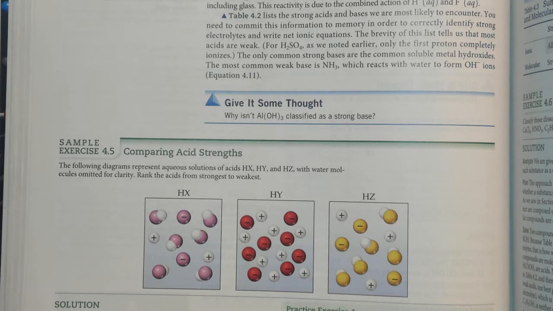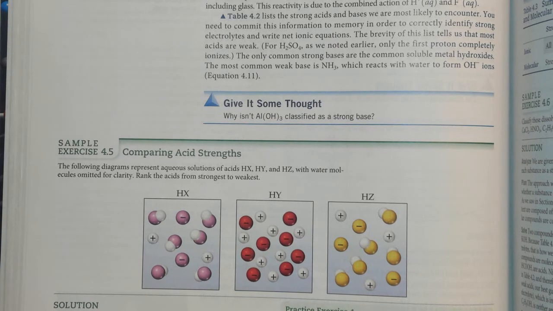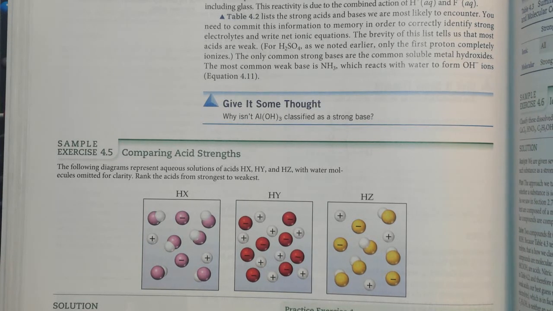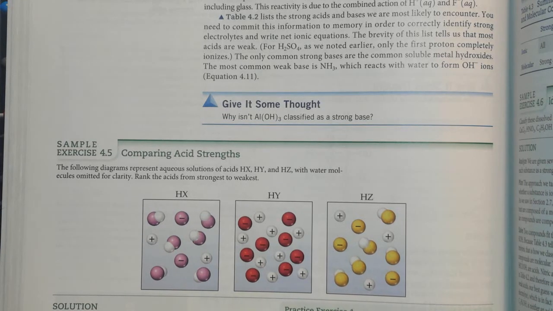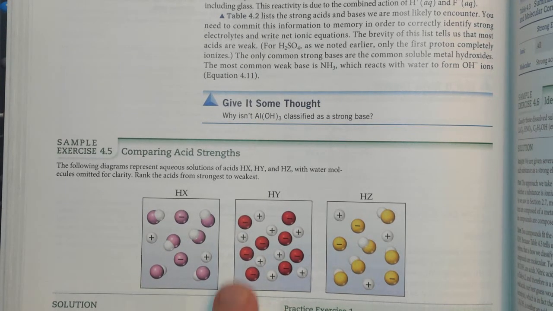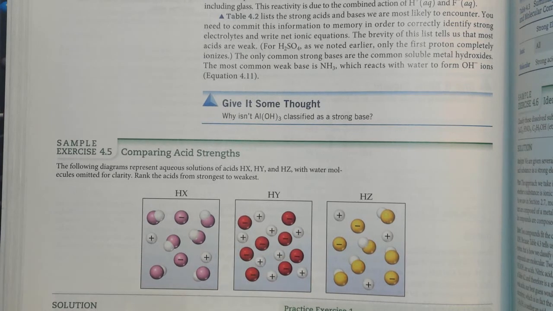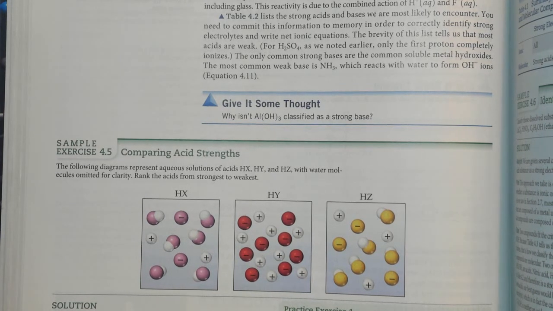So, if you remember, strong acids are ones that completely ionize or dissociate or break apart in solution. Weak ones are ones that don't break apart very much. So if you categorize each one of these, which one has the most pluses and minuses? Hopefully you said HY. HY would be the strongest acid because it's completely dissociated or completely broken up or completely ionized into pluses and minuses.